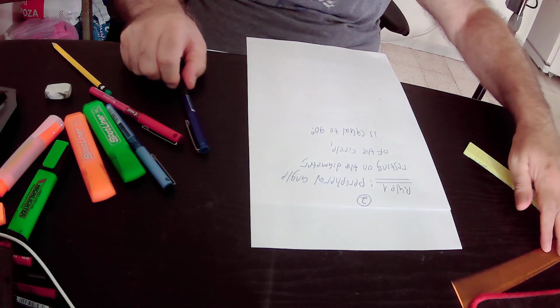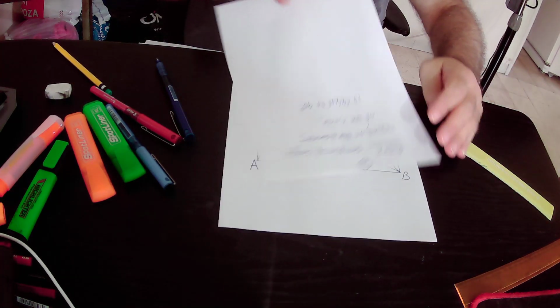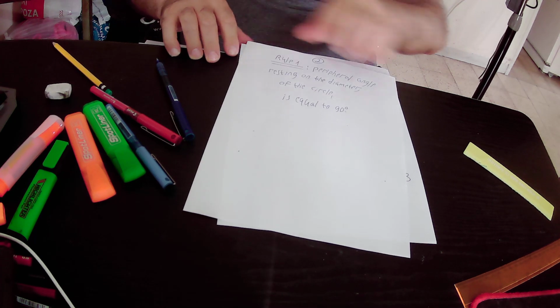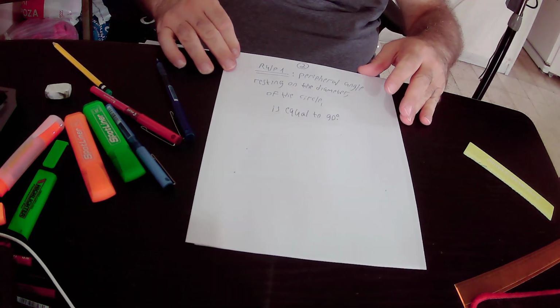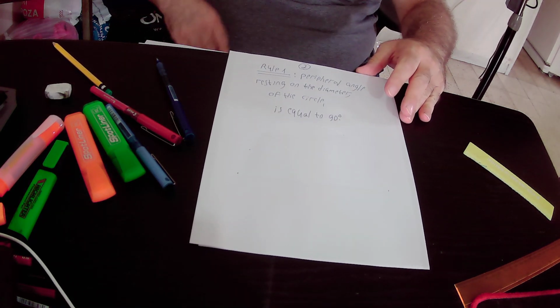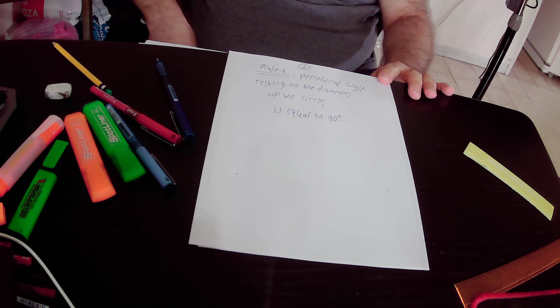So I will read rule number 1 again. Rule number 1 states that a peripheral angle resting on the diameter of the circle is equal to 90 degrees.